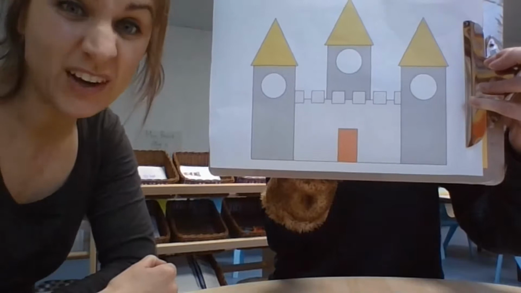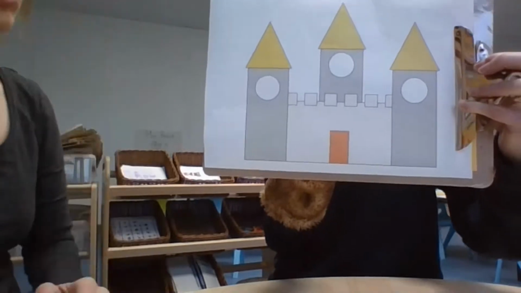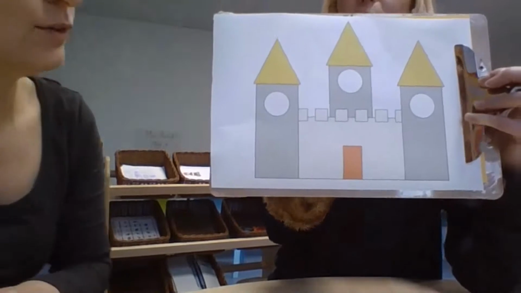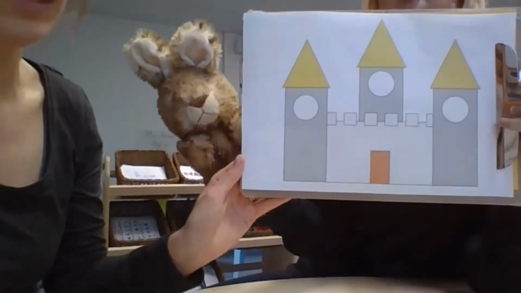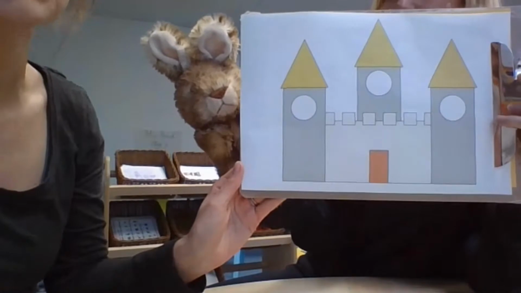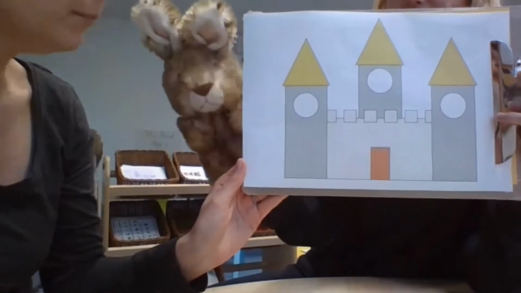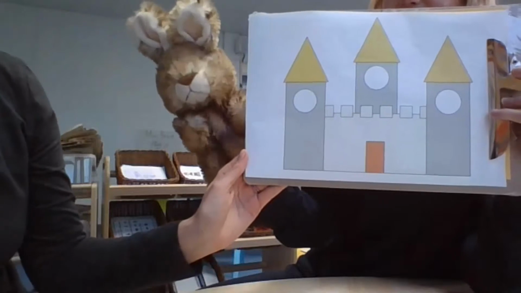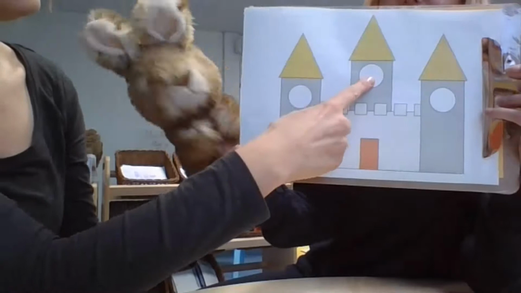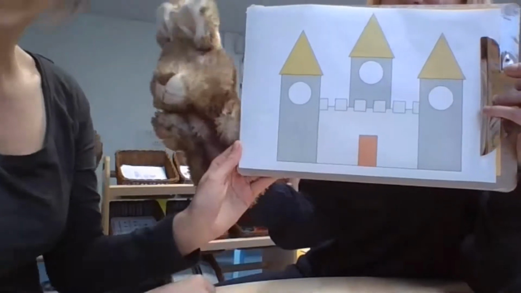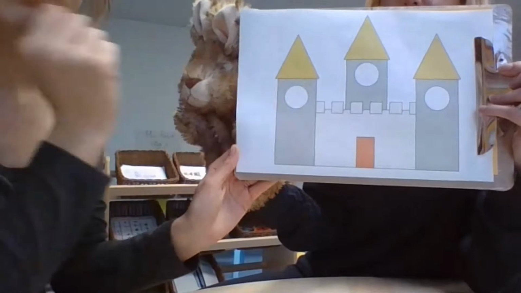Wow, reception, I heard you saying so much about the castle picture and so much shape knowledge is in there. Shall we have a look with Bunny? Now, reception, I can see some circles. Can you see some circles? How many have we got, Bunny? I can see 3. Let's count and check. 1, 2, 3. Wow, we've got 3 circles. Circles have 1 curved side.